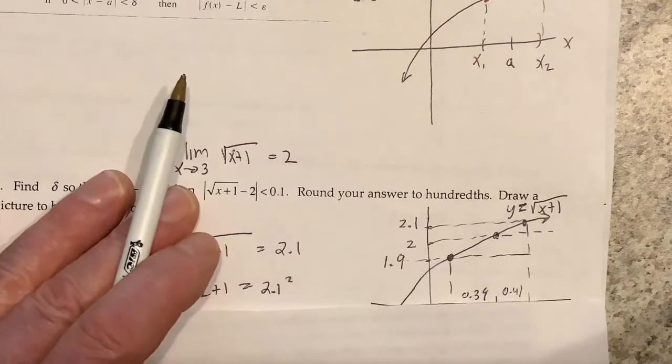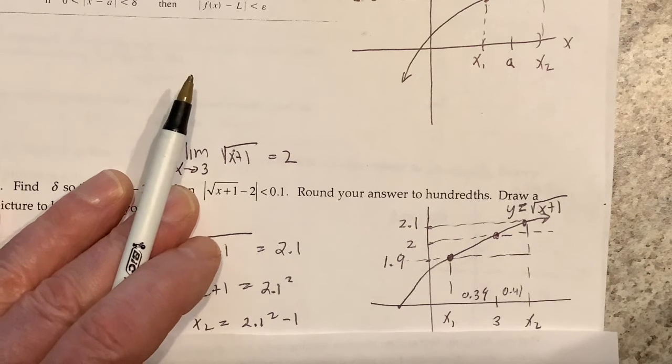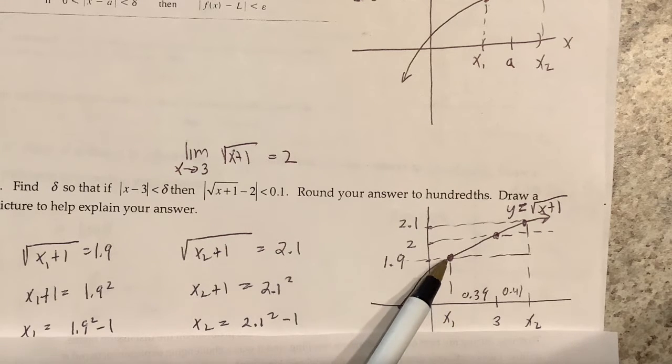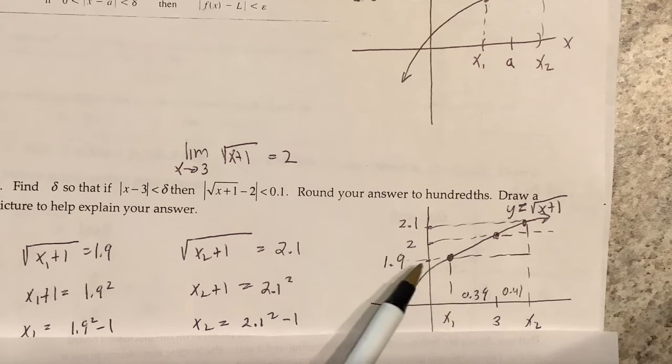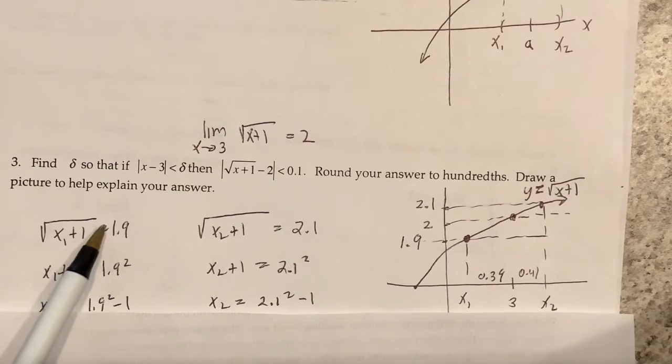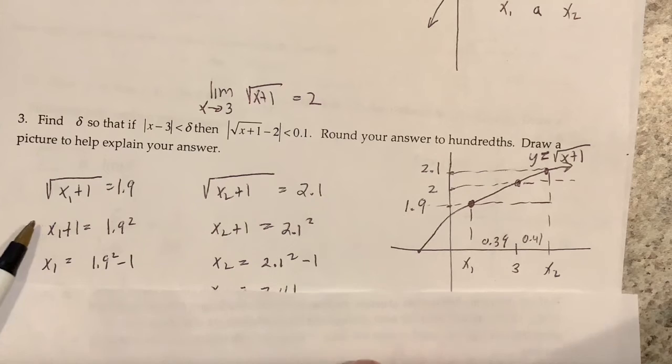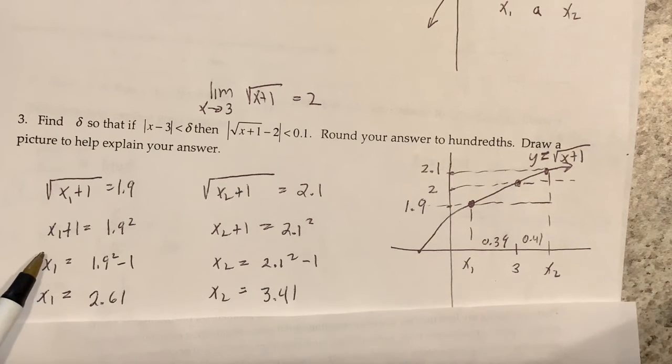And you need to find these two x values, x1 and x2, that are around 3. The way you do it is you notice that f of x1 here has to equal 1.9 because it lies on the graph and it lies on the error bound, right? The lower limit of the error bound. So you would solve that equation, f of x1 equals 1.9, square both sides and subtract 1, so x1 is 2.61.